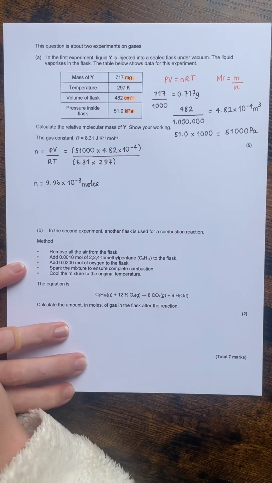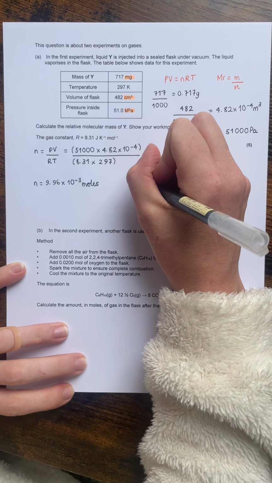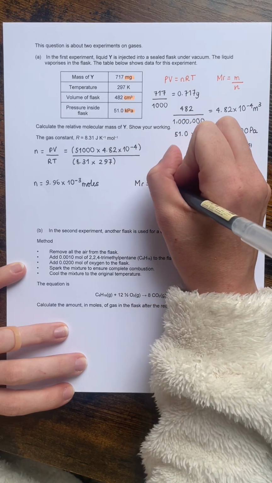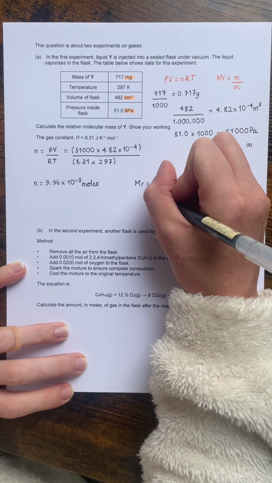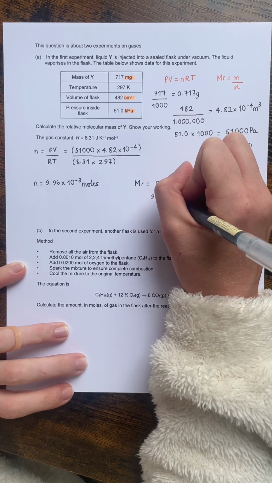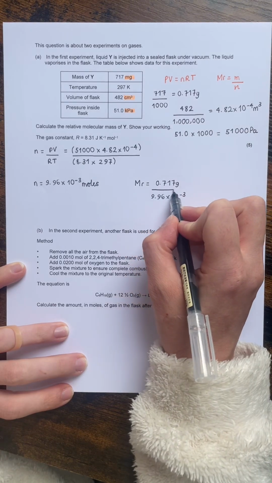And then from there, we can work out the Mr by doing mass divided by moles. We've already converted the mass, so 0.717 grams divided by 9.96 times 10 to the minus 3 moles will give me my Mr.